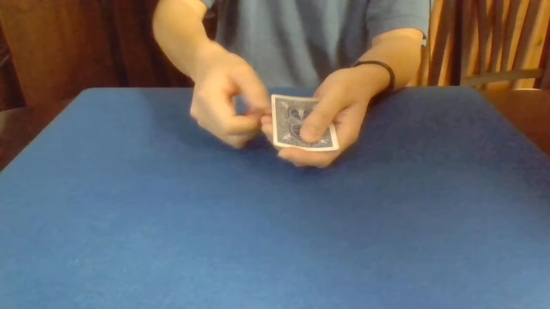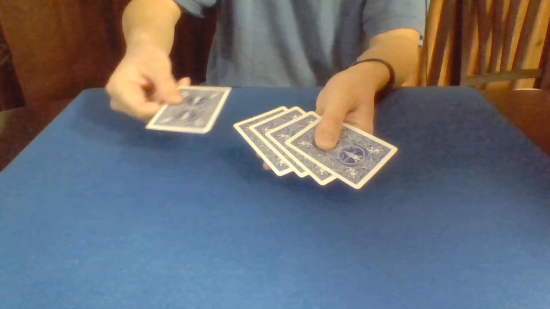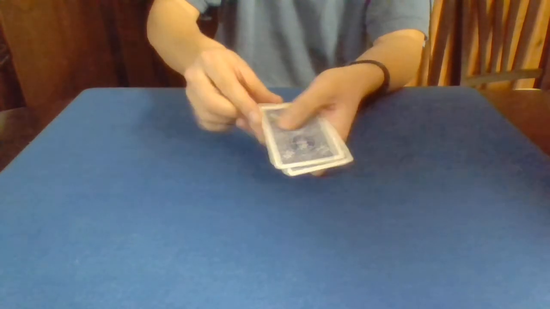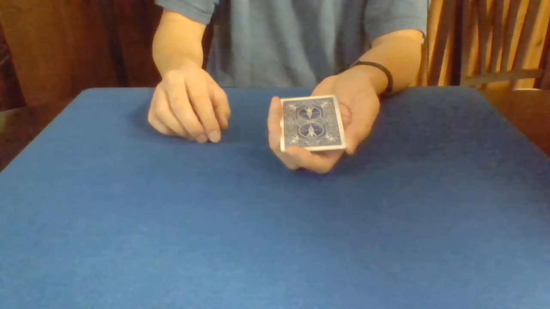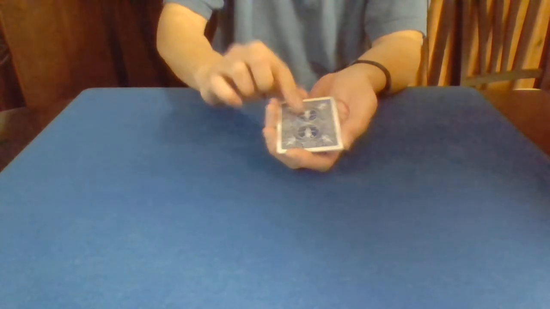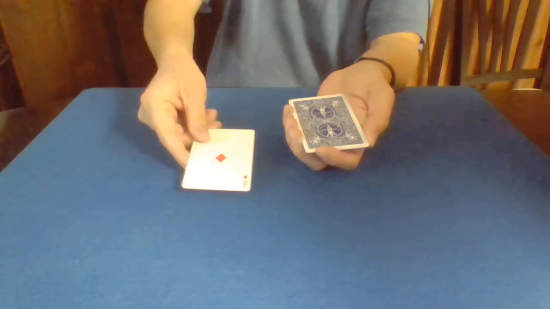Now, if I grab the ace and place it in the middle of this pack, it clearly goes in the middle, right there. Okay, and I ask you again, which card is on top? If you guessed the ace, you would be correct, because look, the ace has jumped up to the top.